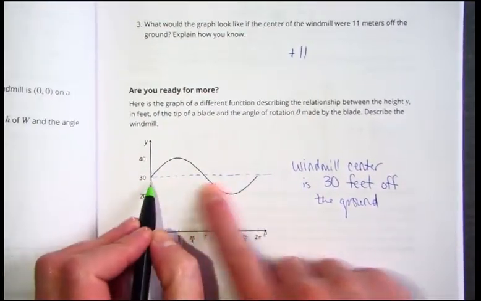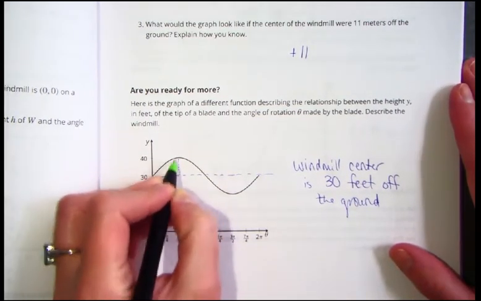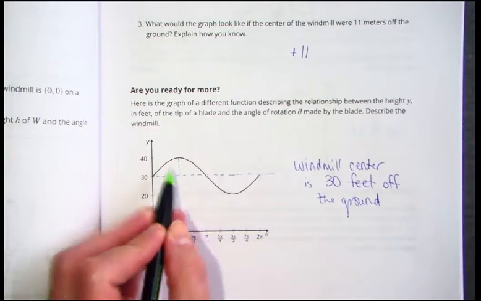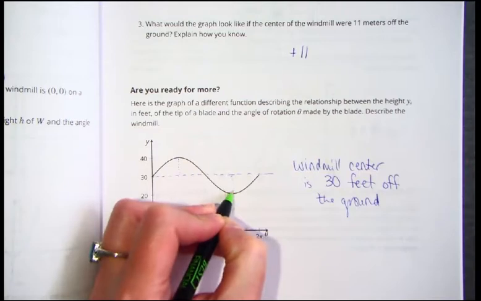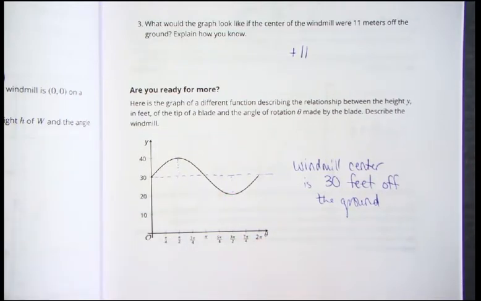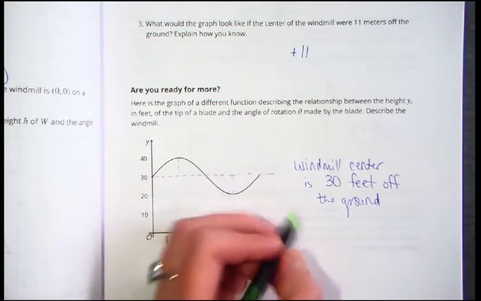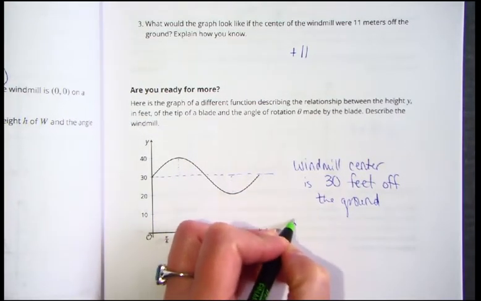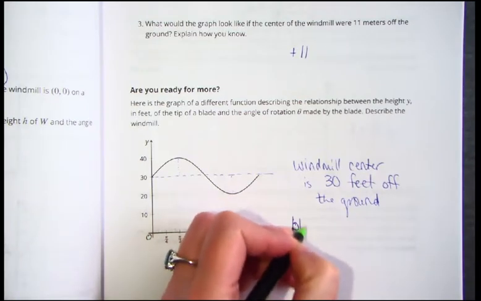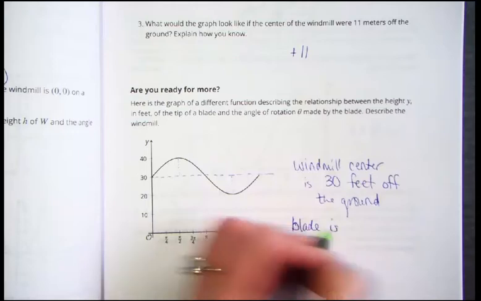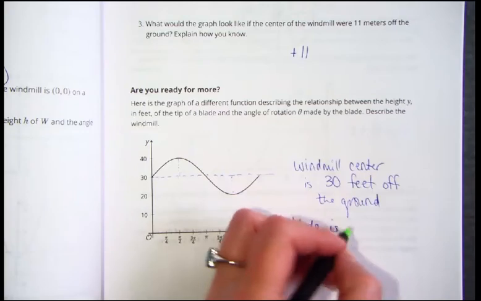Not only is our windmill now 30 feet off the ground, but we're changing the amplitude, and that's the definition right there of amplitude. From the midline to the highest point, or from the midline to the lowest point, is the amplitude. So I see this goes from 30 feet up to what looks like about 40 feet. This has a wing, what do we call them? The blade is, because it starts here and goes up, I see that it has a maximum of what looks like about 10 feet.